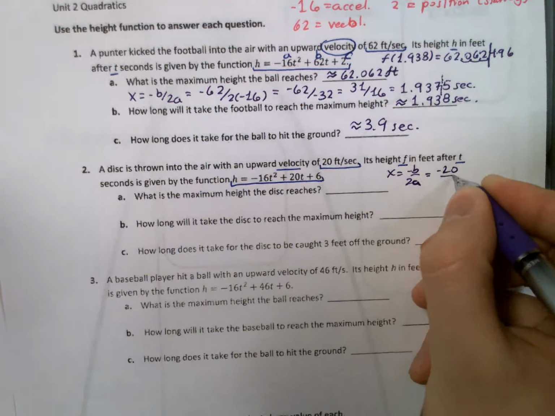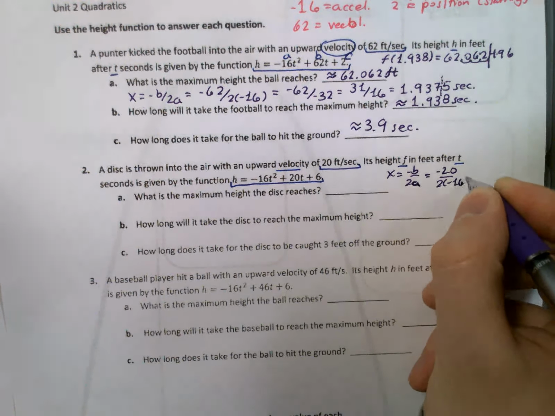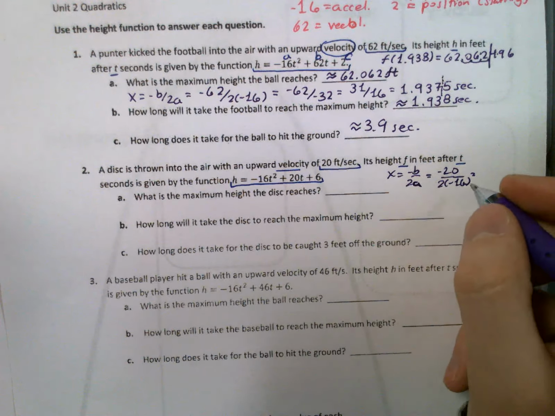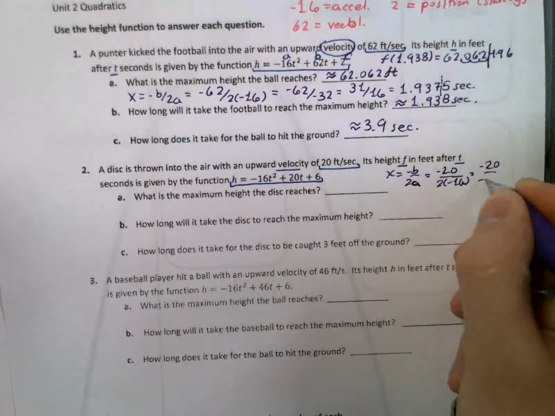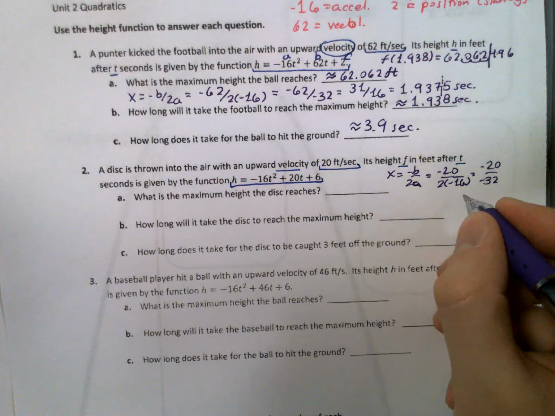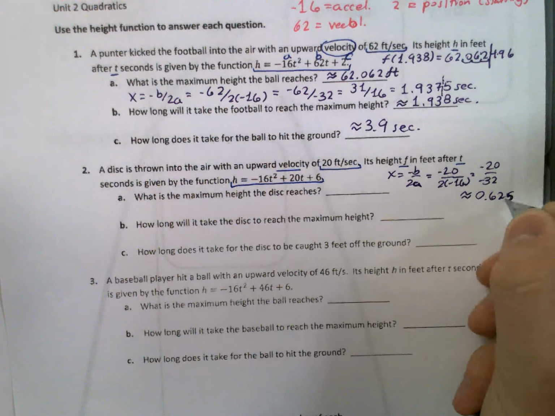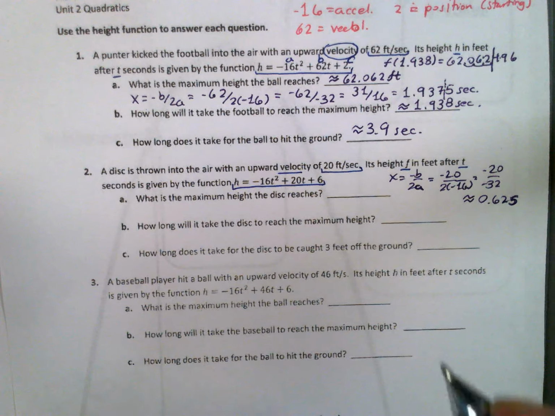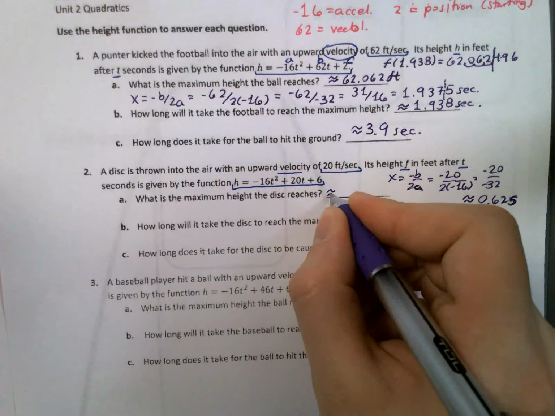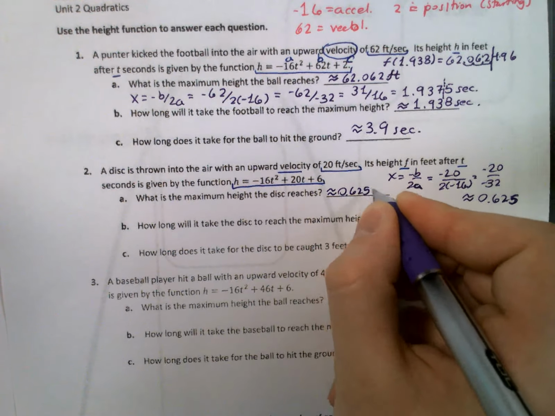Yep, negative 20 over 2 times negative 16, which gives me negative 20 over negative 32, sorry, which gives me a positive value of 0.625. Look at that. It's already in 3 digits, whatever. Okay, so that means that we got 0.625.